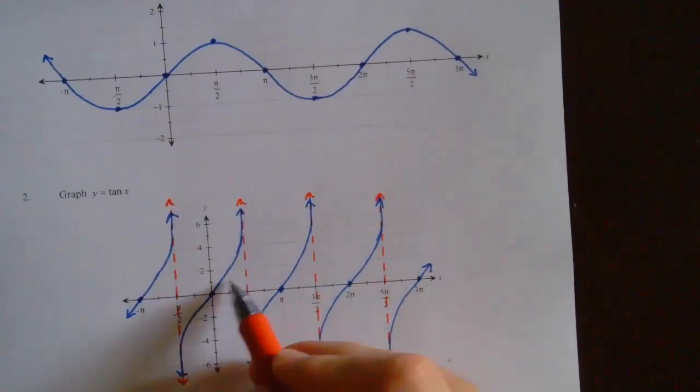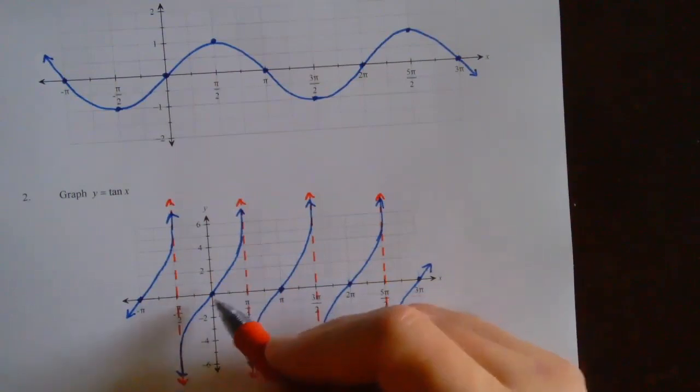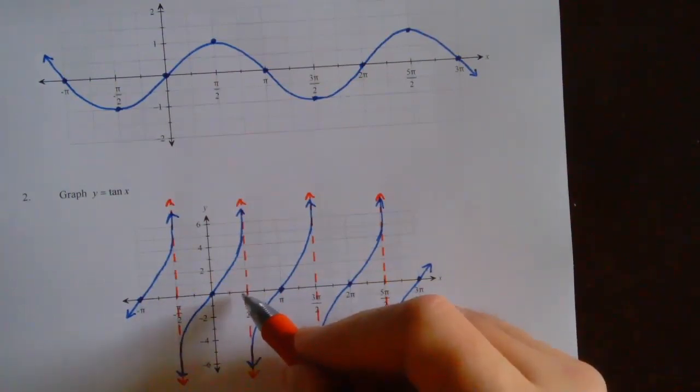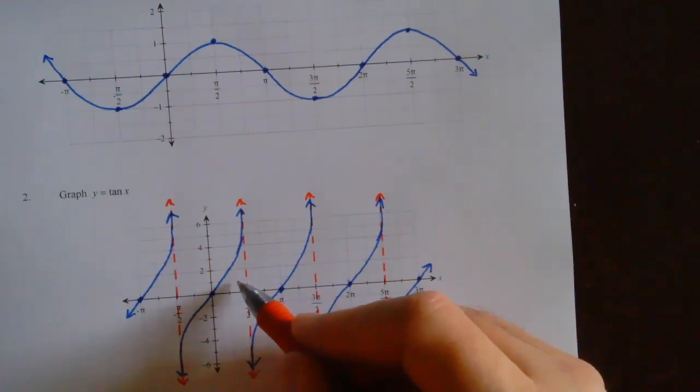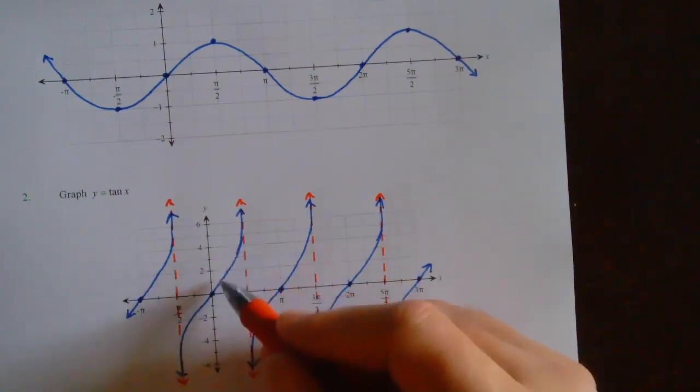Now, why is this part of the graph from 0 to pi over 2 up here above? Well, 0 to pi over 2 is the first quadrant, right? And what do we know about x's and y's in that first quadrant? They're both positive. So when you do the ratio of y over x, the ratio has to be positive. And that's why this is above.